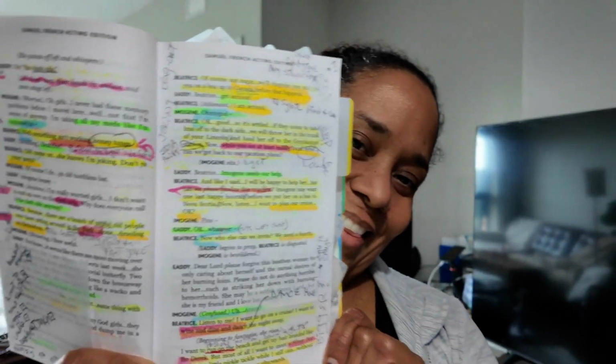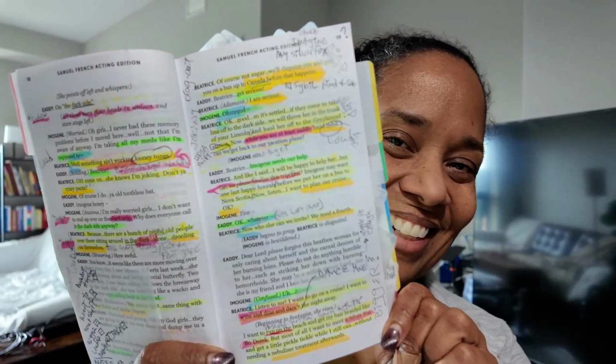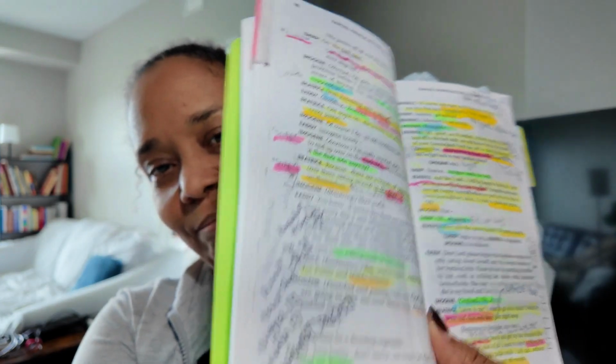I couldn't really find very many videos online about how to do this or useful tips, so I thought, let me make a video about what I ended up doing. In case it's useful to anyone else, I'm going to explain this chaos of colors and notes and using clear stickies. Yeah, so let's get to it.